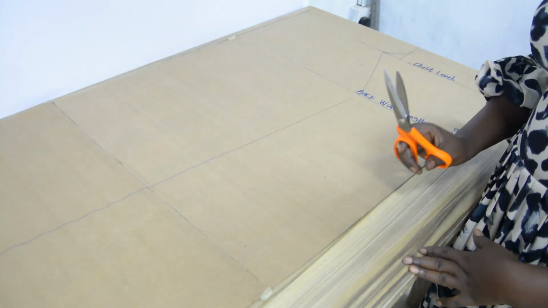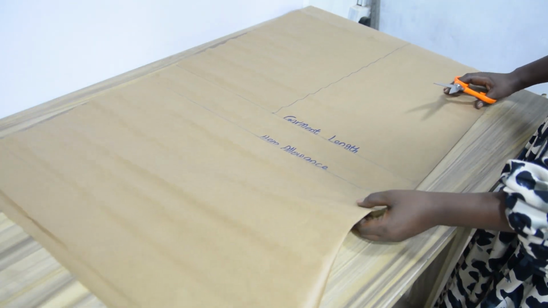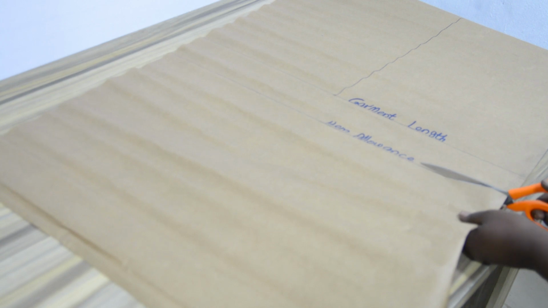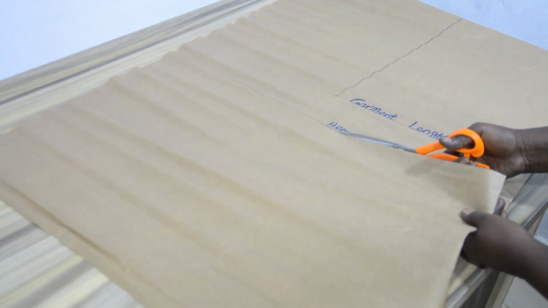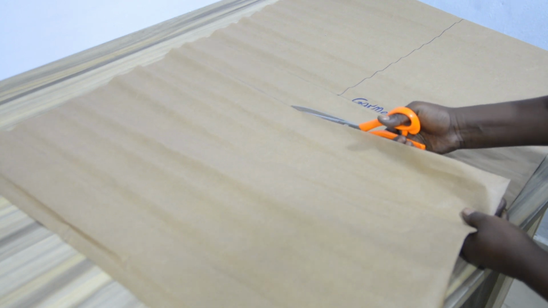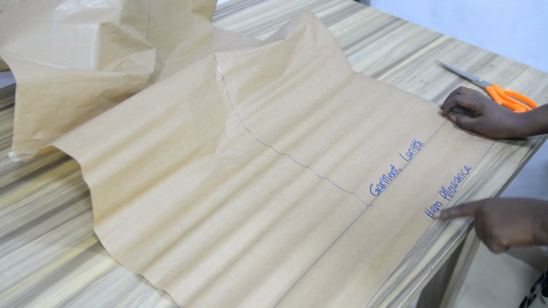Now in cutting out my pattern, I will start cutting from the hem line. Here is my garment length line and this is the hem allowance line.